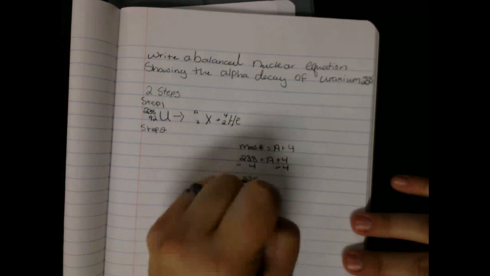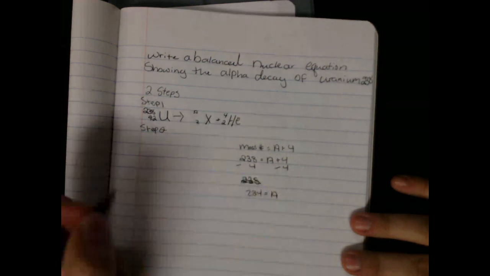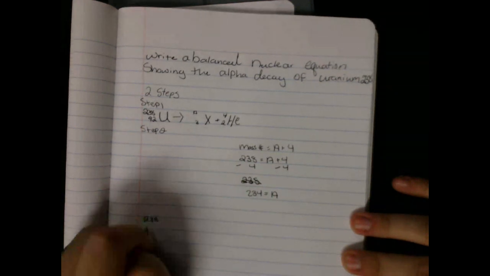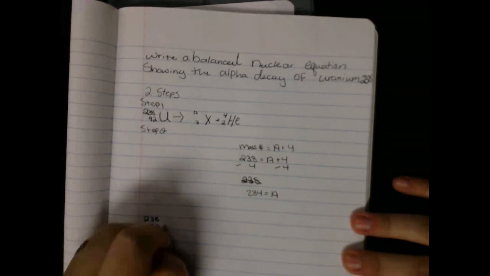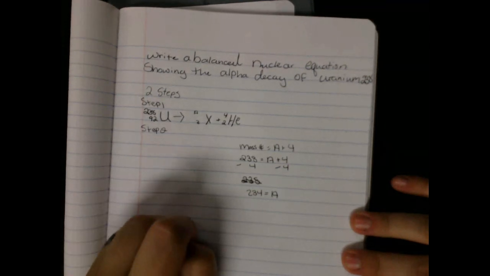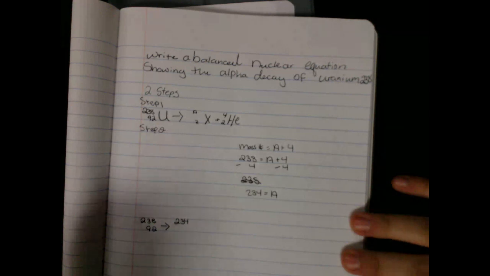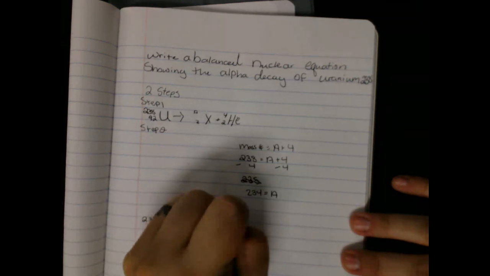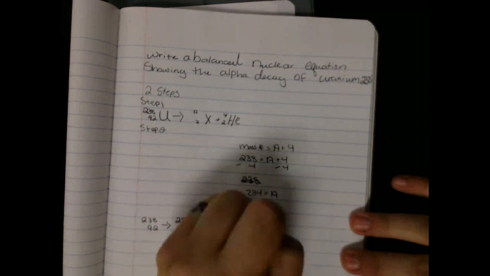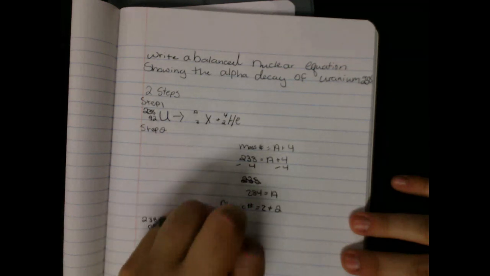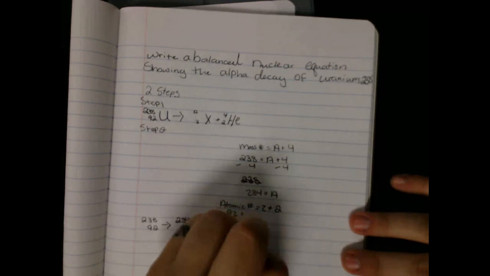So my equation, I'm going to start writing down here, 238, 92, 234. And then I know that for the atomic number, 92 equals Z plus 2.